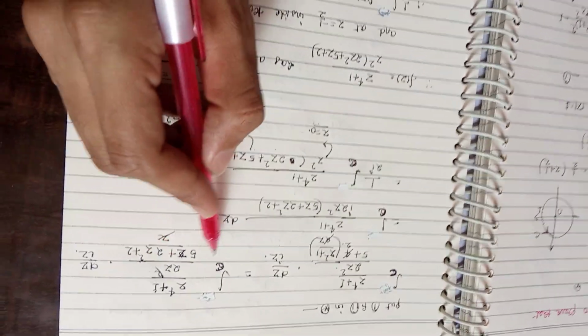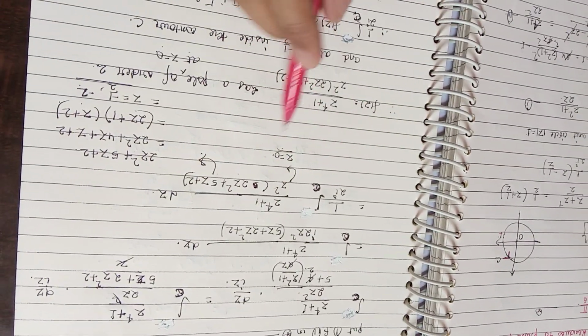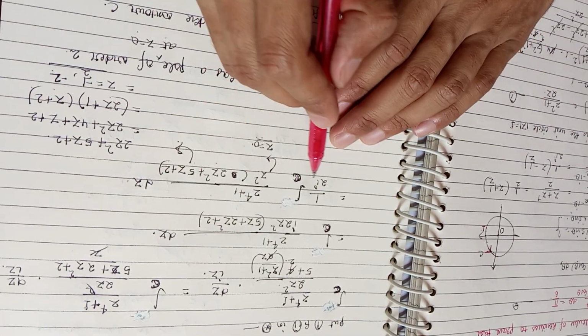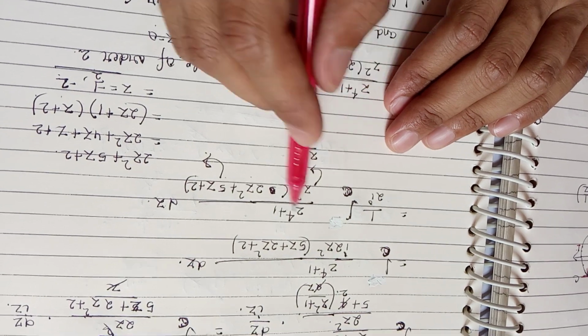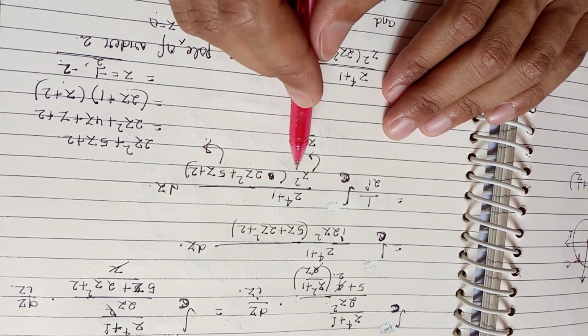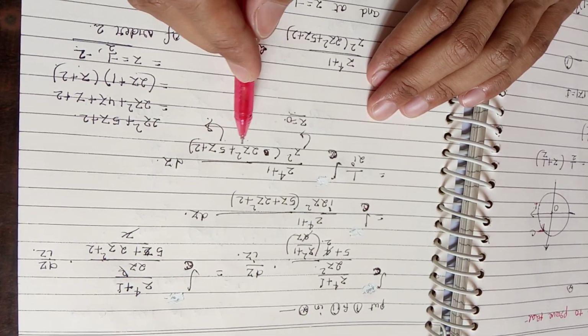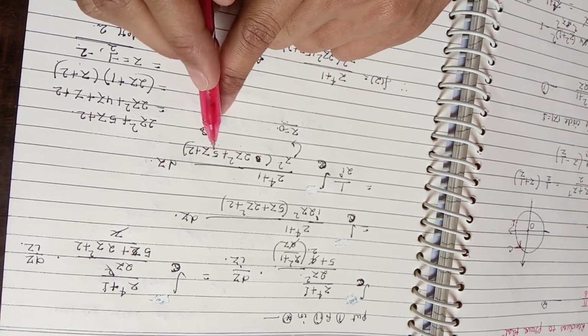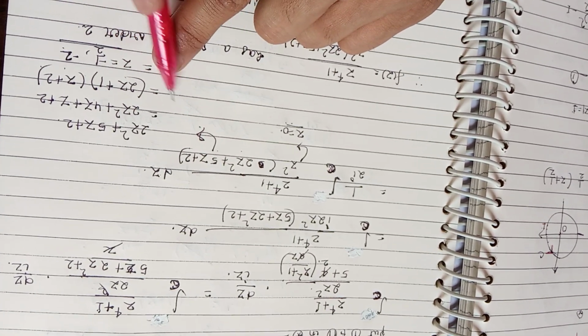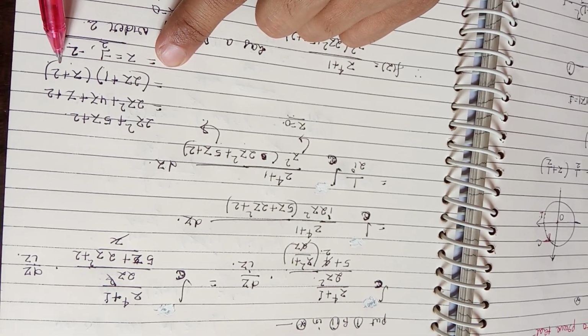After solving these, we find this equation. This becomes 1 upon 2 iota integral along C of (z to the power 4 plus 1) upon z square into (2z square plus 5z plus 2) dz. So factor this. After factoring this one, we get (2z plus 1) into (z plus 2).